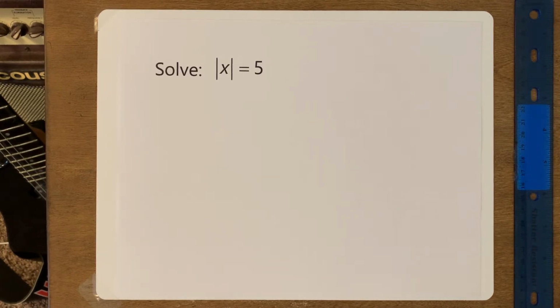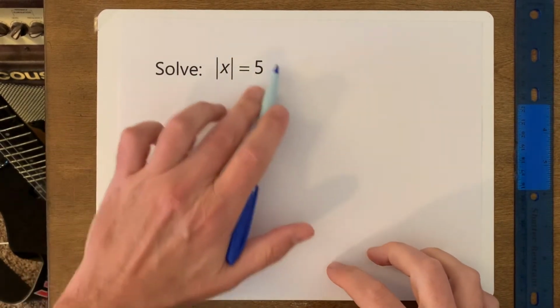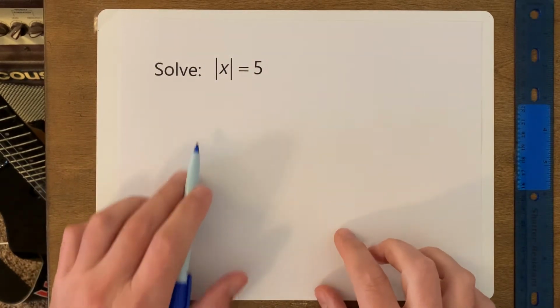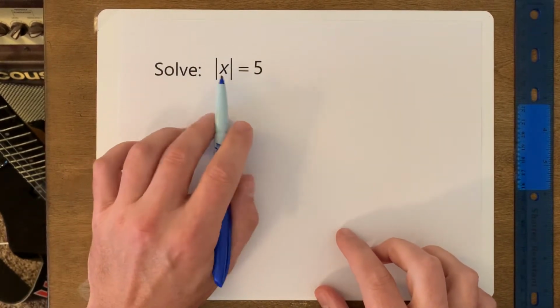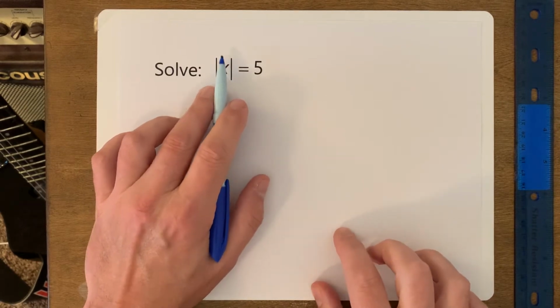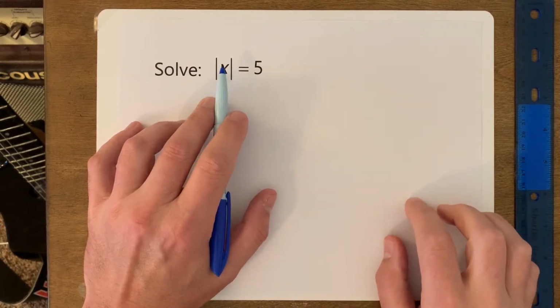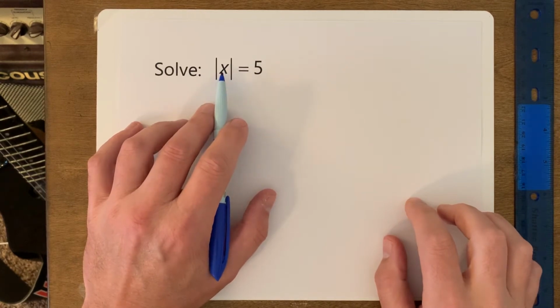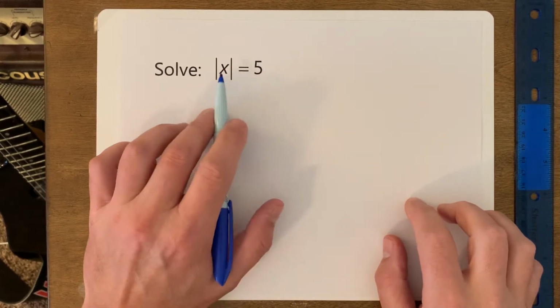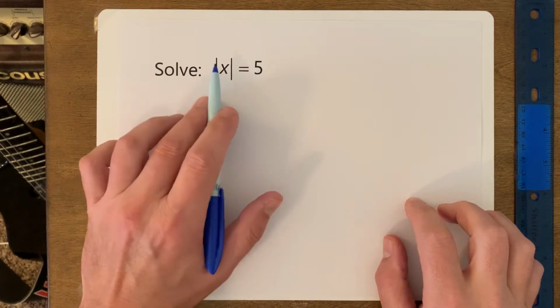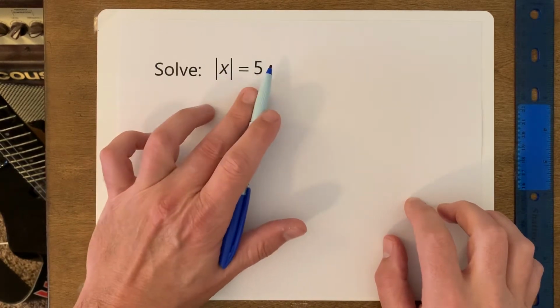And so I have a very simple one here to start out with. First, we know what absolute value does. Absolute value takes a number inside the absolute value bars and it turns it into a positive number no matter what. So if it's a negative number in here, it's going to pop out as a positive. If it's zero, it'll still be zero. But if it's positive, it's going to stay positive.